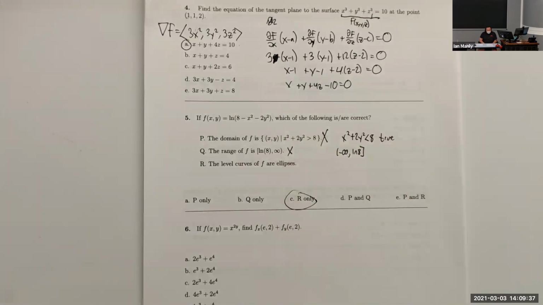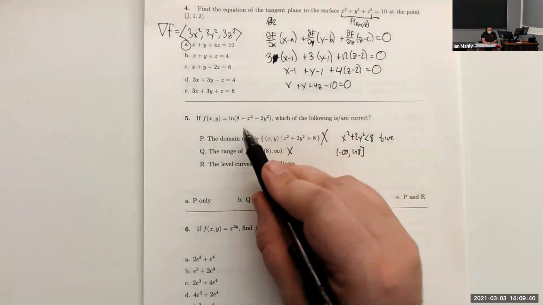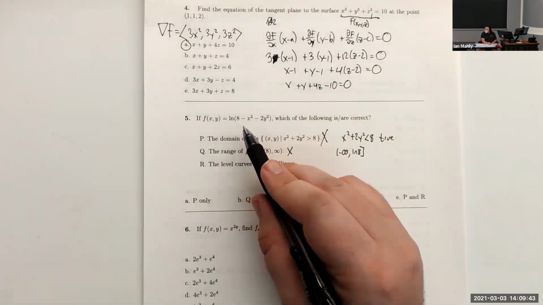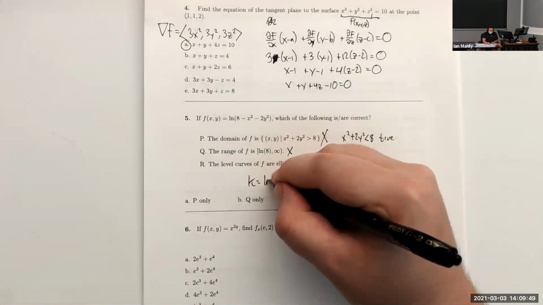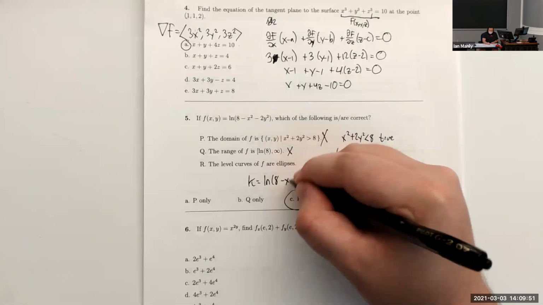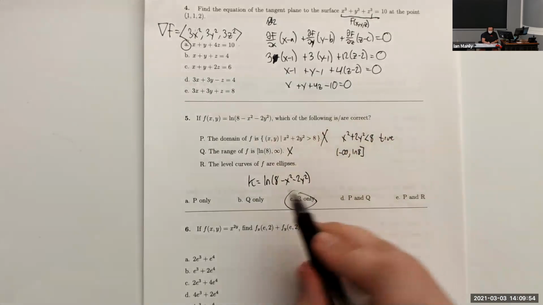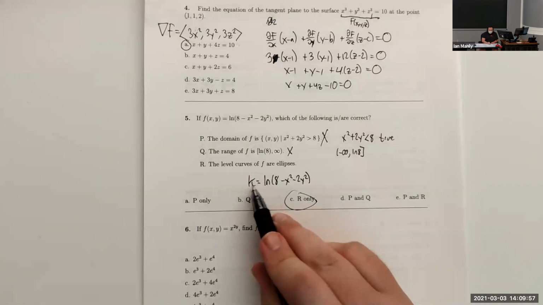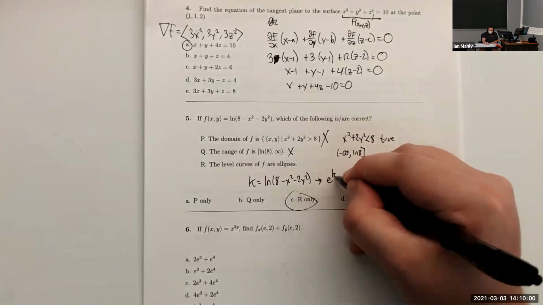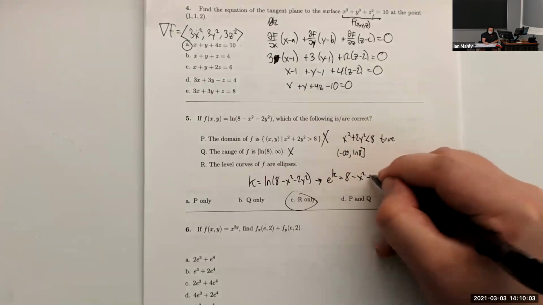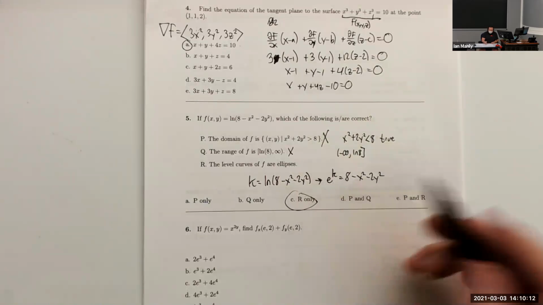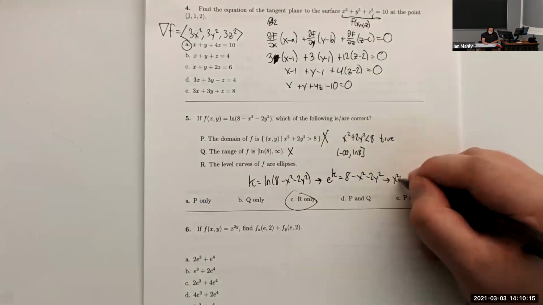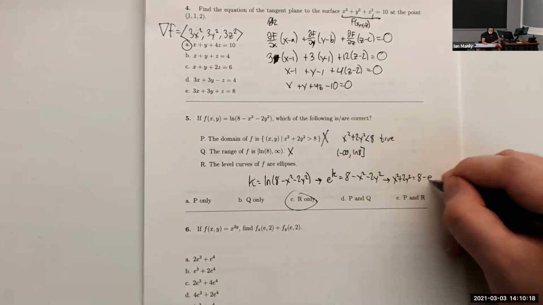The level curves of f are ellipses. Well, a level curve is the curve where your function is going to be the same value all along the curve. So let's say that value is k. So we have k is ln of 8 minus x squared minus 2y squared. Well, what I can do is exponentiate both sides. So we have e to the k is 8 minus x squared minus 2y squared. And then I can add both of these over here and subtract e to the k over here, giving me x squared plus 2y squared is 8 minus e to the k.